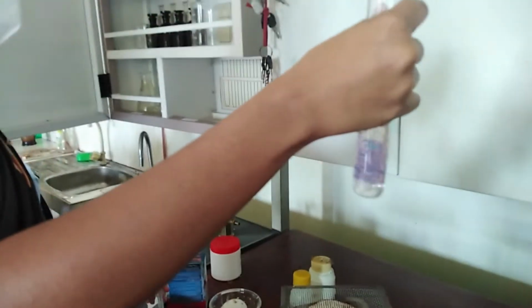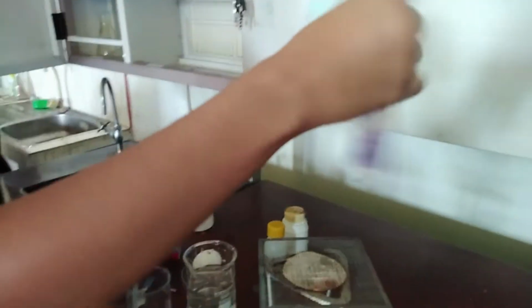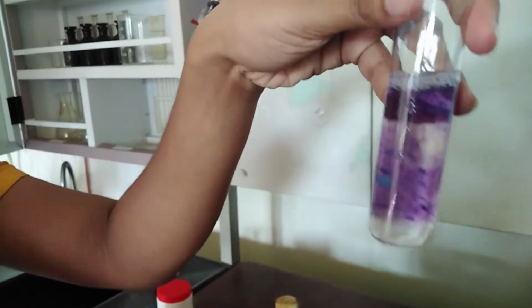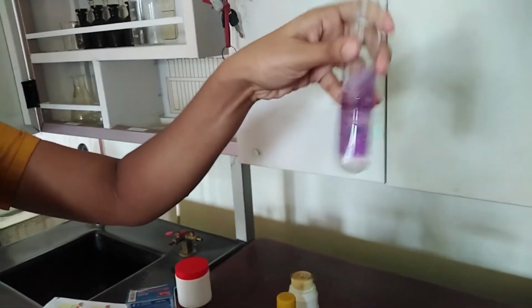When mixing well, you can observe the purple color in the solution. So we can prove that egg white contains proteins.